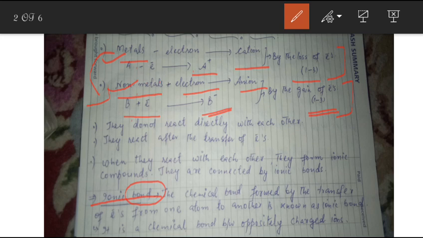Here you will note down the important point that metals and non-metals do not react directly with each other. They react after the transfer of electrons. When electrons are transferred from metals to non-metals, then the ions react, that is, cation and anion react with each other and form an ionic compound. Why is it called an ionic compound? Because it is formed by the reaction between ions, between cation and anion. So they are connected by ionic bond.